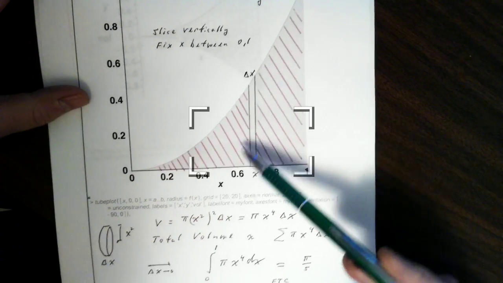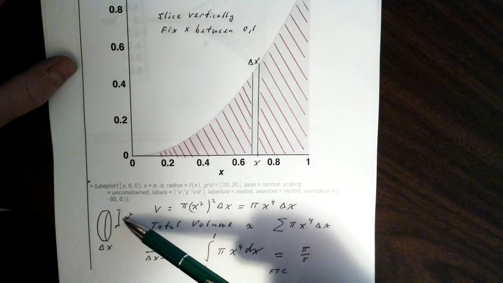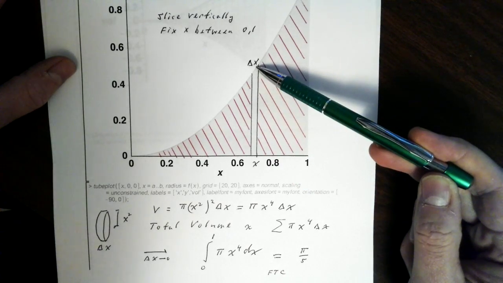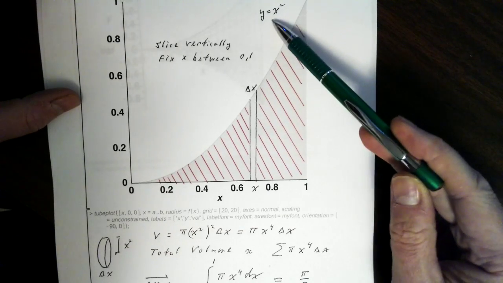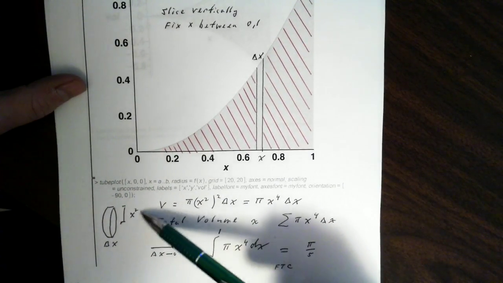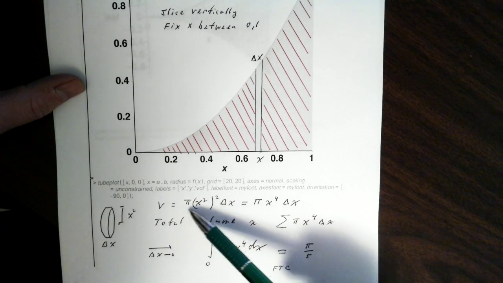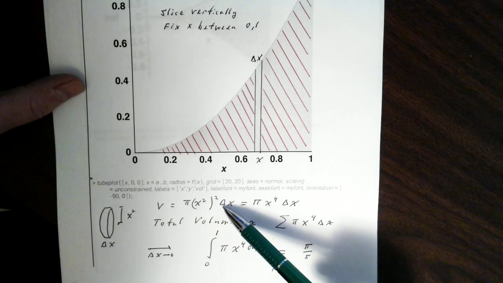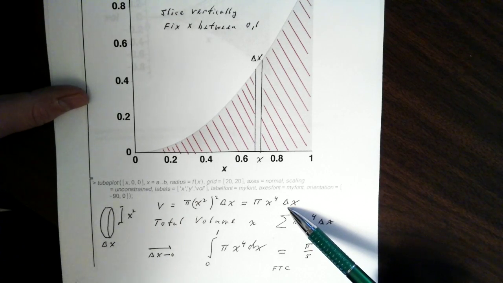The height of the cylinder is delta x, and the radius of the cylinder is the distance from the x-axis up to the curve, in other words, from y equals 0 up to y equals x squared. So the radius is simply x squared. The volume of the little cylinder is pi times the radius squared times delta x, and that simplifies to pi x to the fourth delta x.